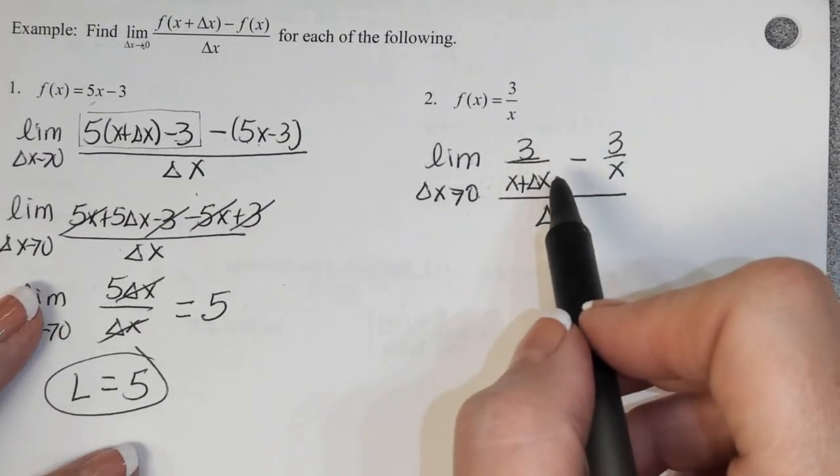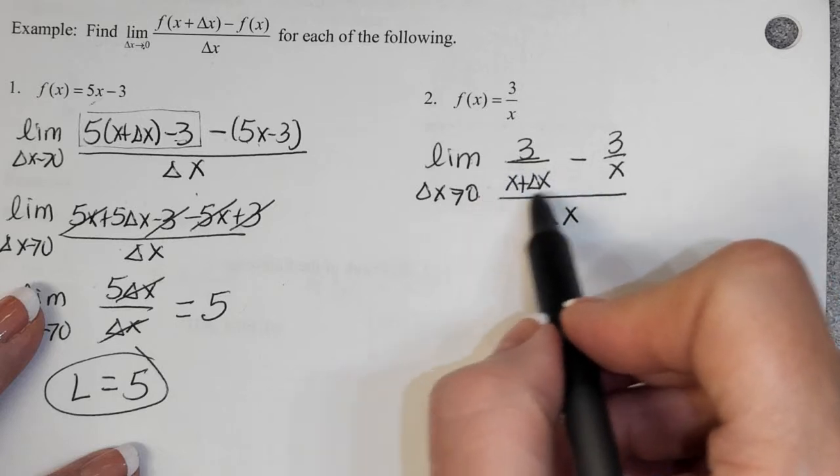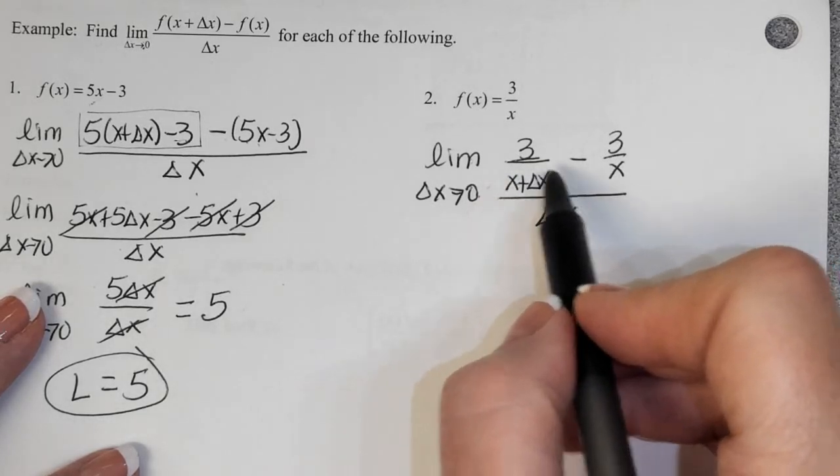Now, we've done some problems similar to this. To get this simplified, I have to look at my common denominator. My denominator is x plus delta x, and x.